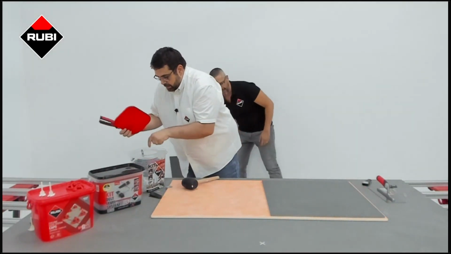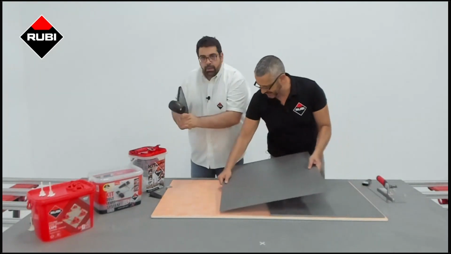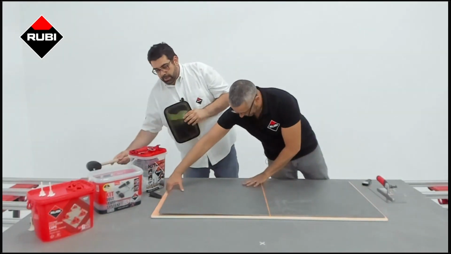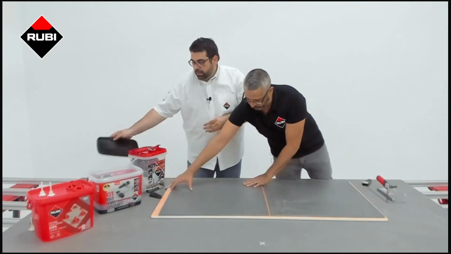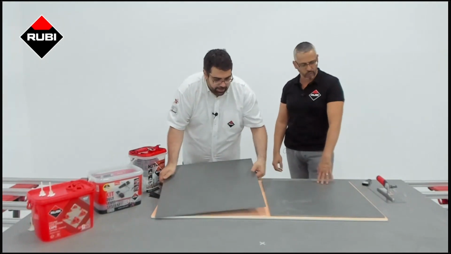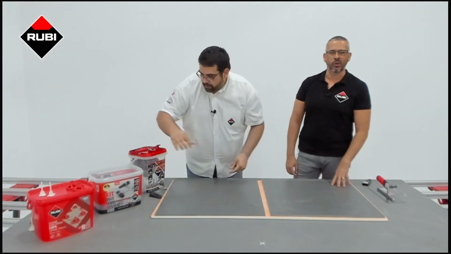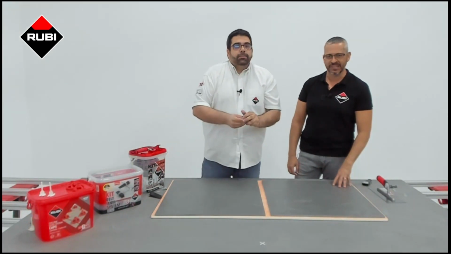These have, as you can see, structured surfaces. Leveling systems are suitable for any kind of tile surface, not only flat surfaces, also for roofs and for structured ones, as you can see. So we're going to talk about the Delta level system.